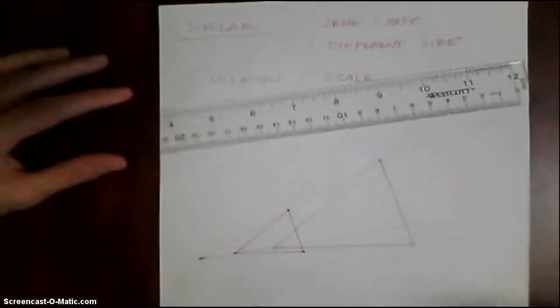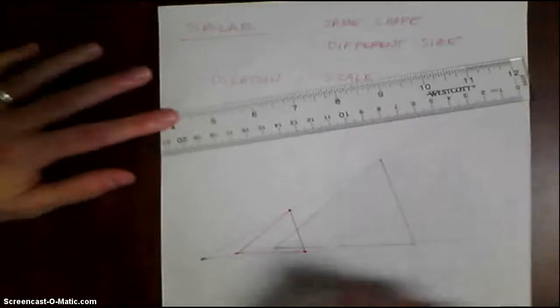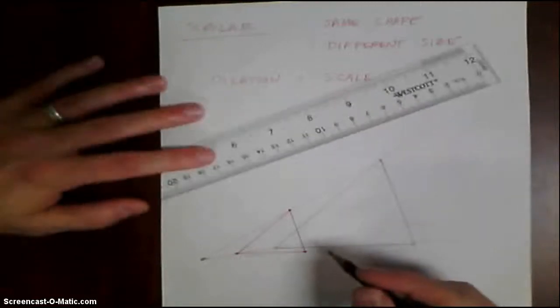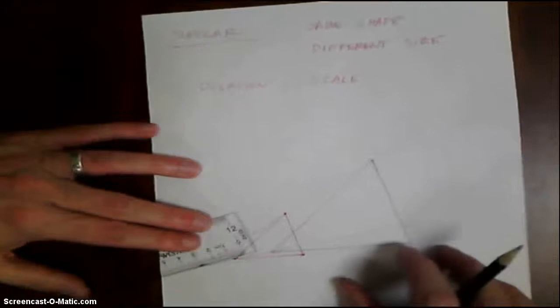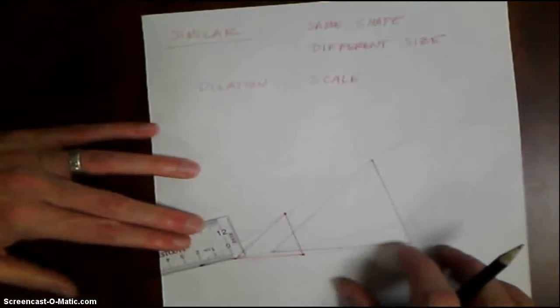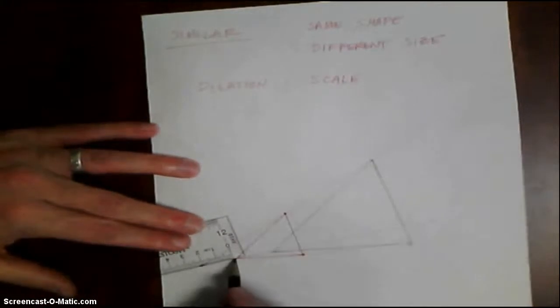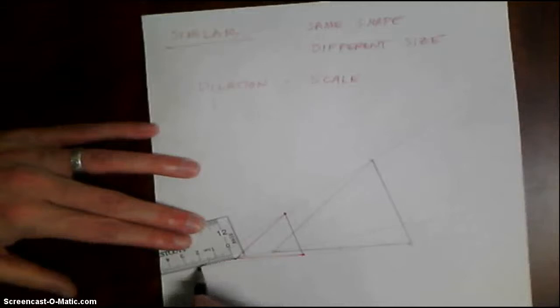Okay. You can also scale down or dilate down. So what if I made it half as big? There I can't really use my divider, so let's just measure this. So this is approximately 22, so half of 22 is 11.